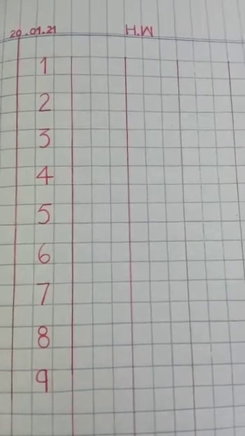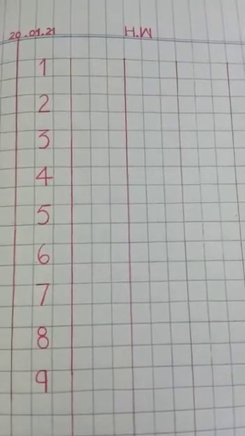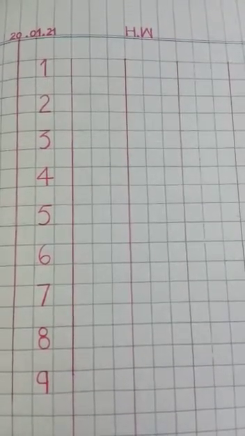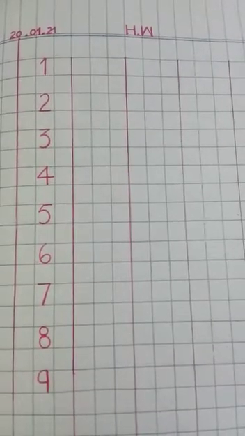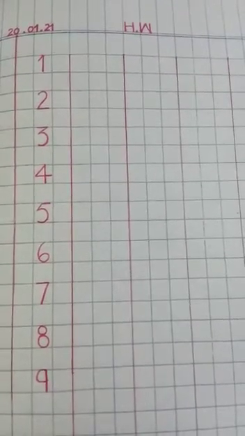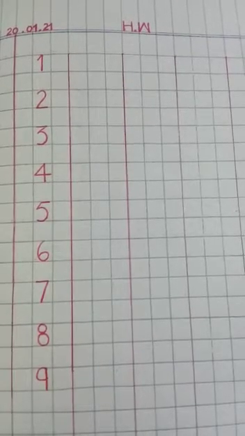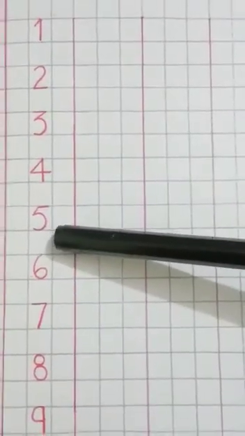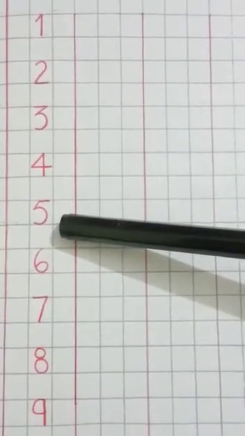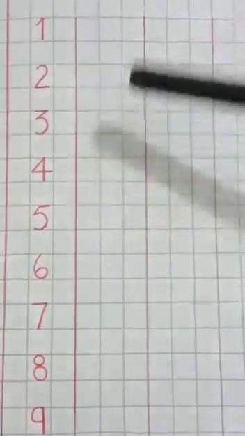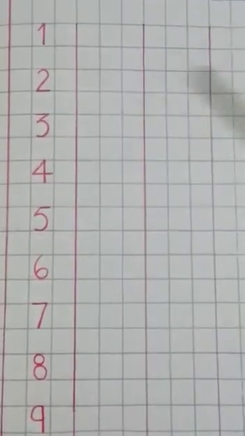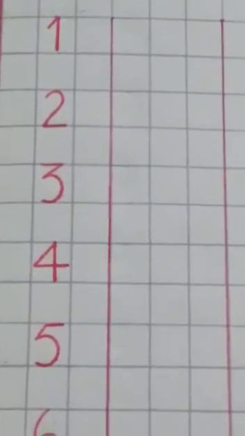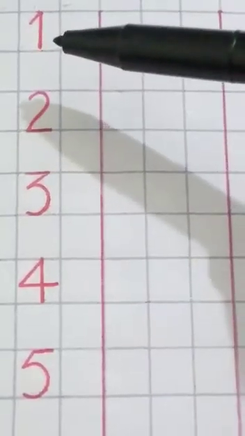Kids, here you can see our today's lecture and today's homework. We're going to practice here numbers from 1 to 9, which we learned in our previous lectures. Kids, you can see here 1, 2, 3 and 4 columns. And here I have written these numbers. So we will write here in these columns. Let's focus on our first number, that is 1.